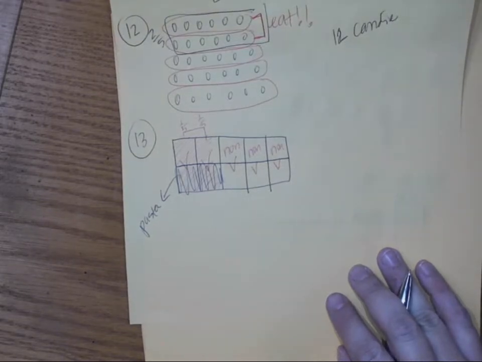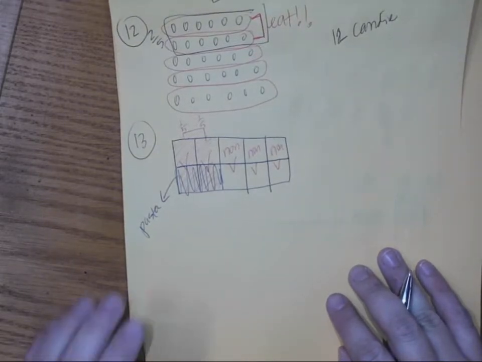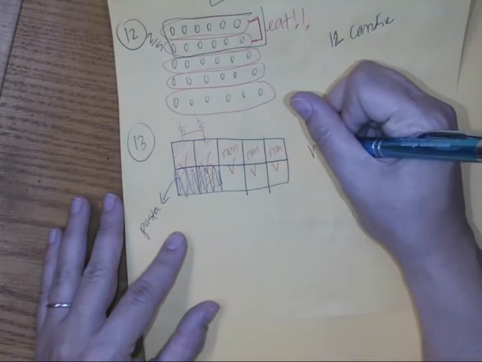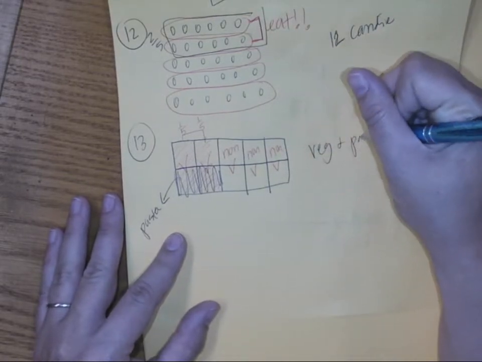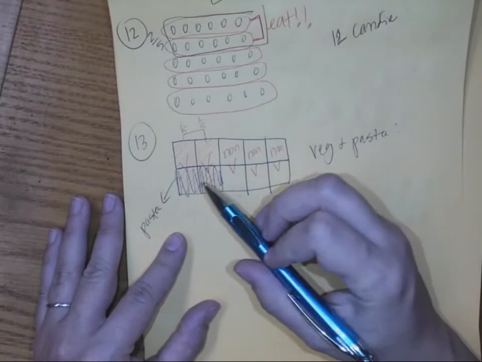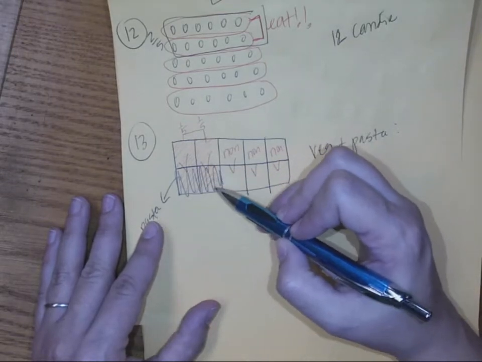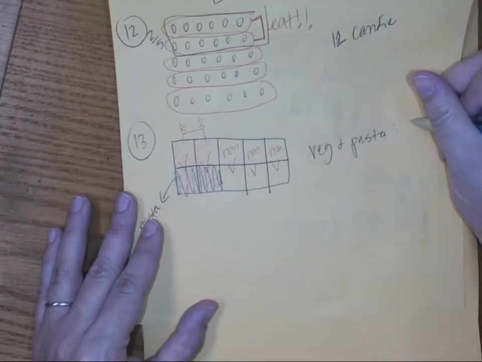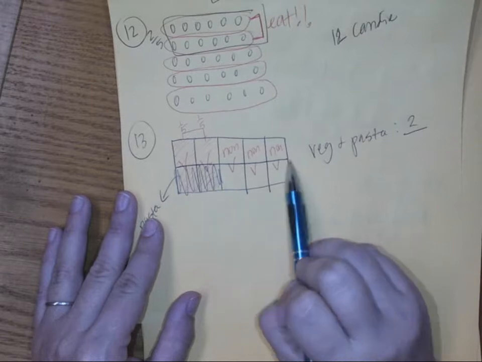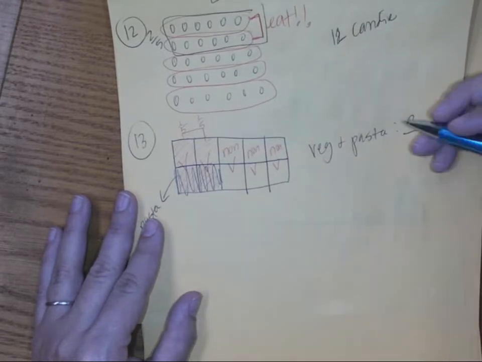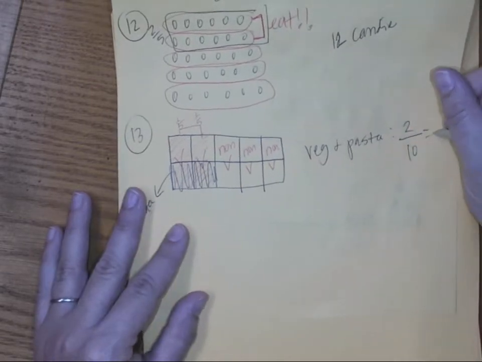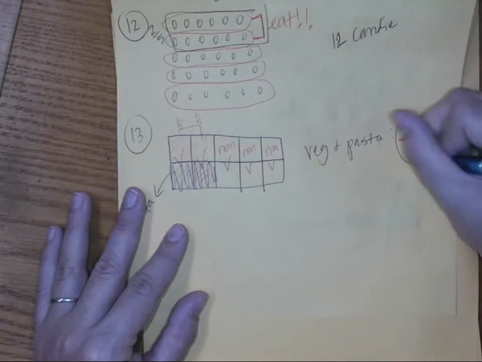Okay, so then it says what fraction of the dishes on the menu are vegetarian pasta. So both vegetarian and pasta. So vegetarian and pasta would be the things that are shaded both black for pasta and red for vegetarian, which would be 2 pieces out of how many make a whole? Well, this whole box is my whole, and there's 10 pieces, so 2/10, which reduces to 1/5.